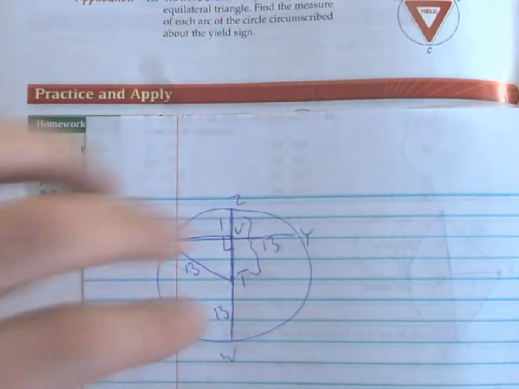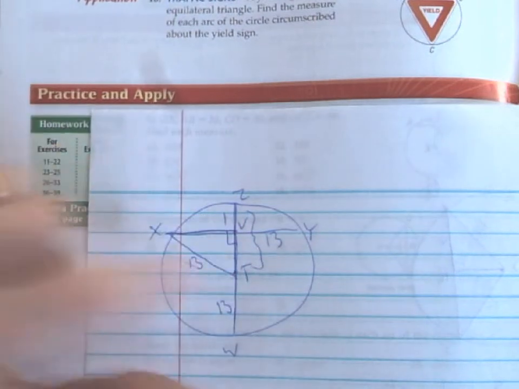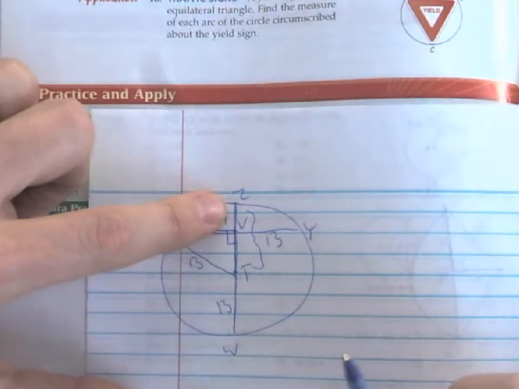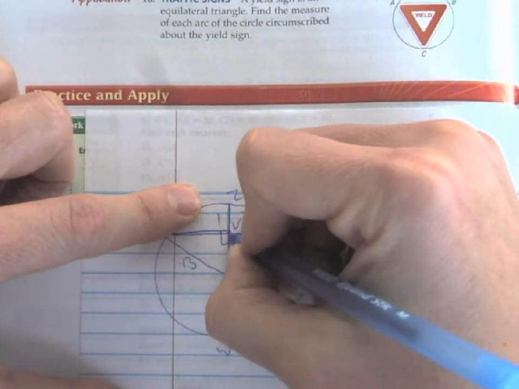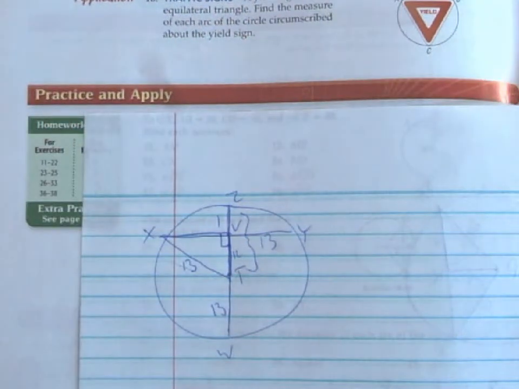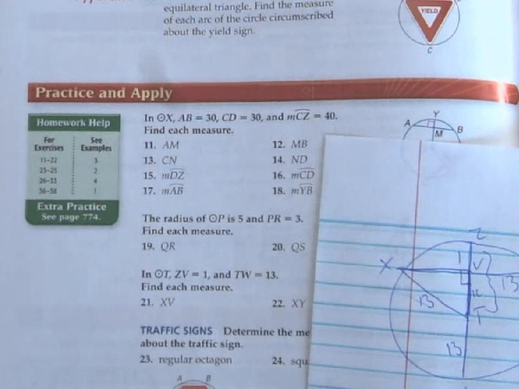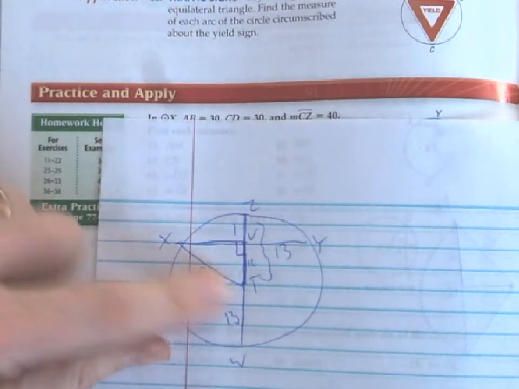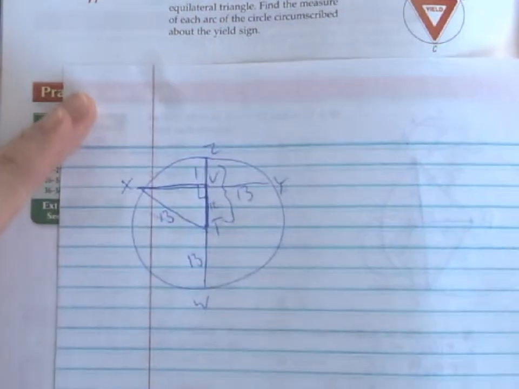Now, if those are 13 together, this little guy VZ with this guy VT have to combine to be 13, and VZ we already know is 1. So it doesn't look like this is to scale, but that means that VT, this section, has to be 12. Okay. So with all that, we can now find XV, which is what we're after, because this right here is another right triangle. So we're going to use the Pythagorean theorem in here.